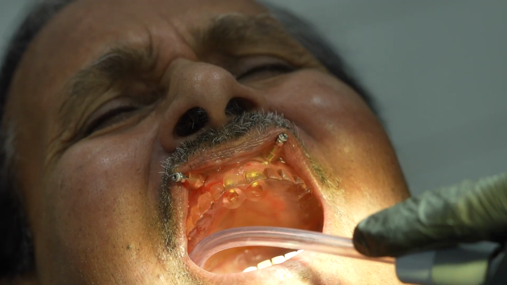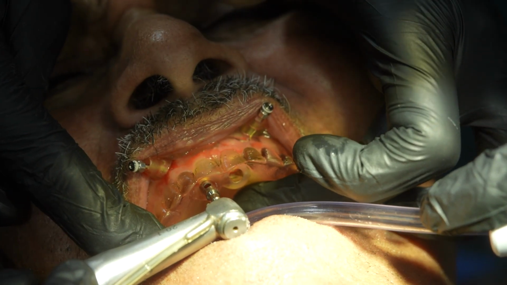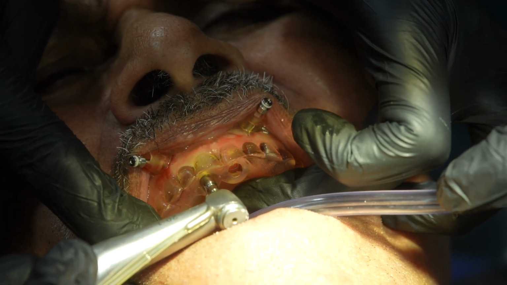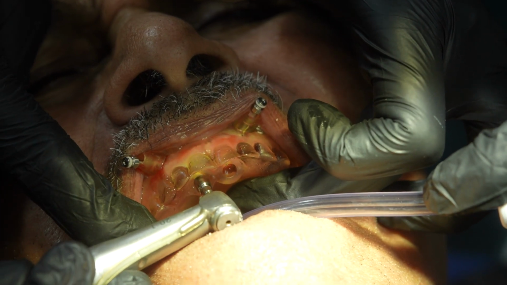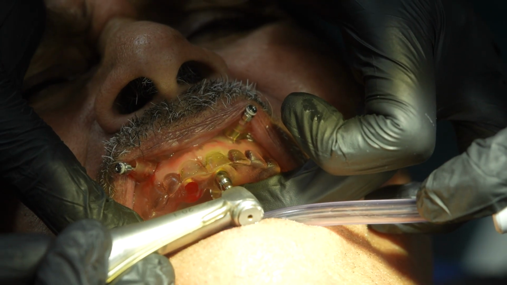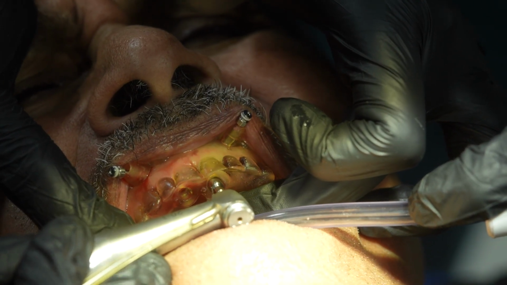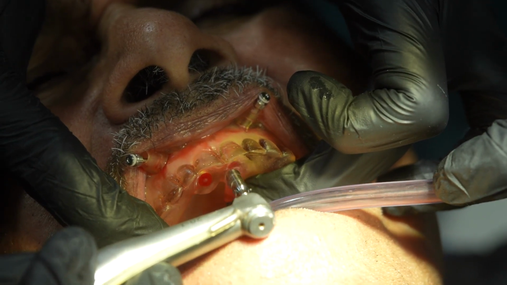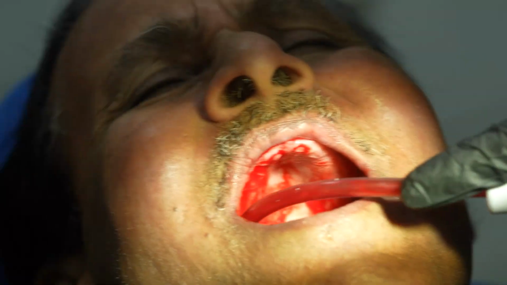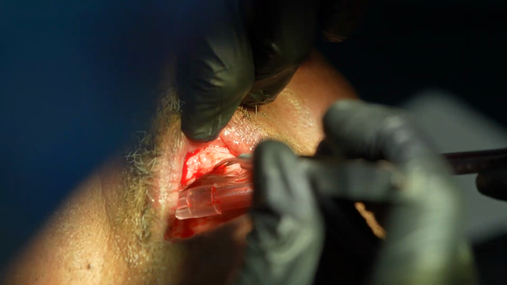Now we will start with the tissue punch. We are doing this to remove the tissue.